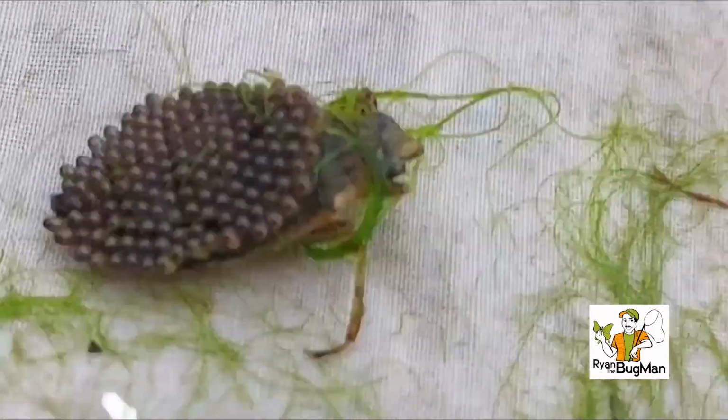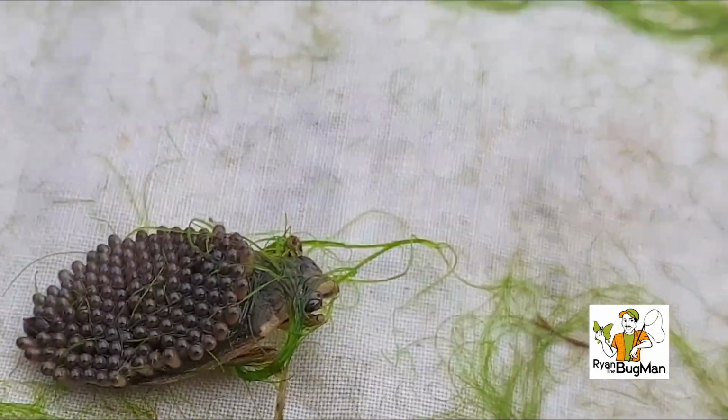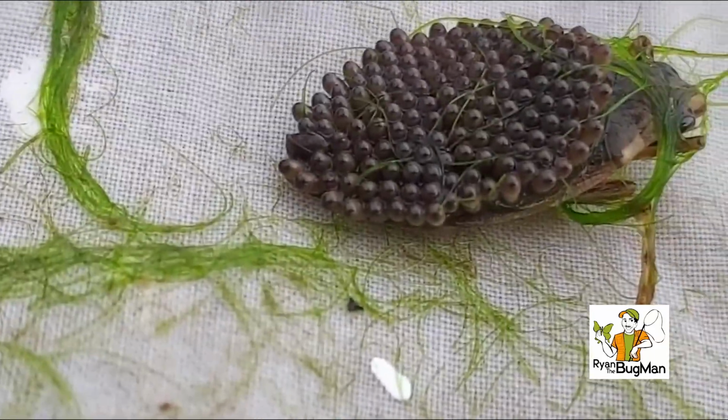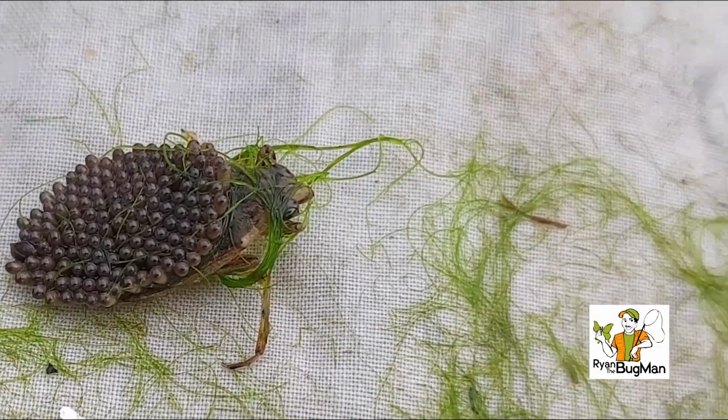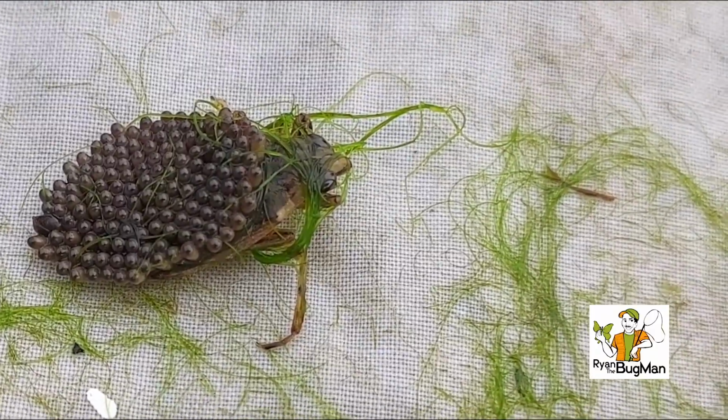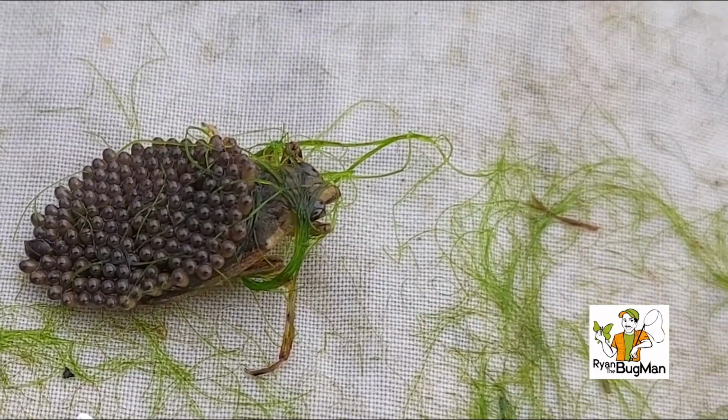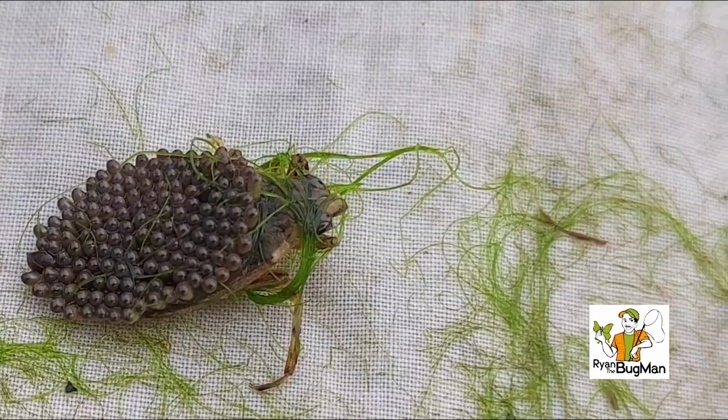I like it. Again, probably one of my favorite of the aquatic insects, and mainly because they're just so cool. The way those eggs get laid on the back. You have to appreciate bugs that take care of their babies.